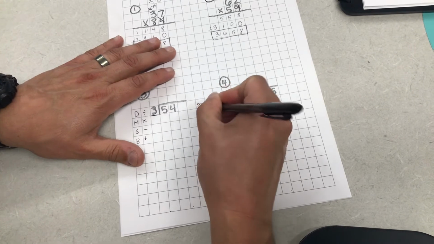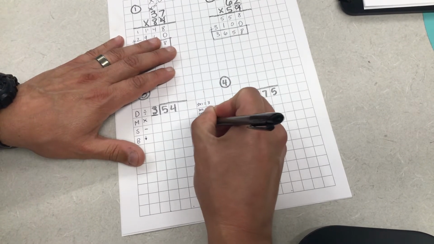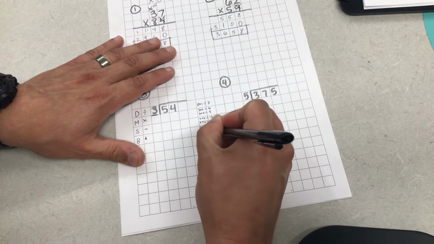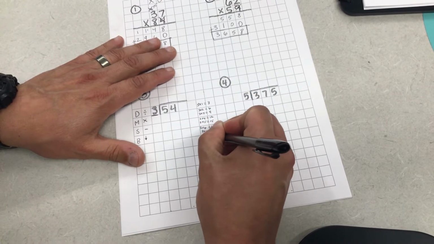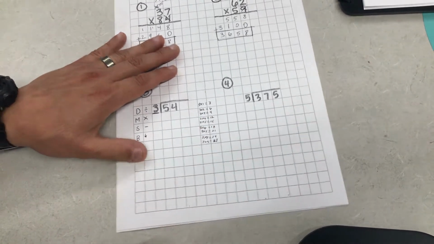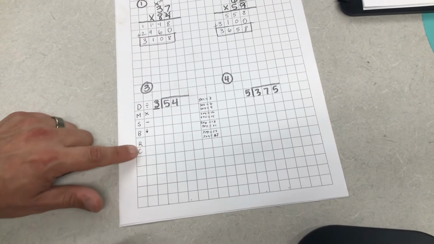So 3 times 1 is 3. 3 times 2 is 6. 3 times 3 is 9. 3 times 4 is 12. 3 times 5 is 15. 3 times 6 is 18. 3 times 7 is 21. 3 times 8 is 24. And then 3 times 9 is 27. So now that I have all of this, I can attack this using these steps.